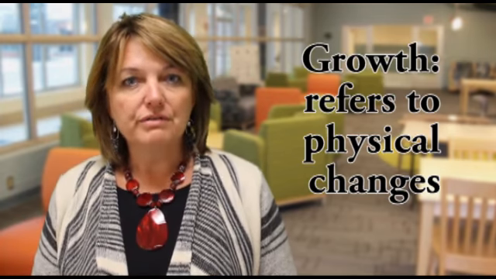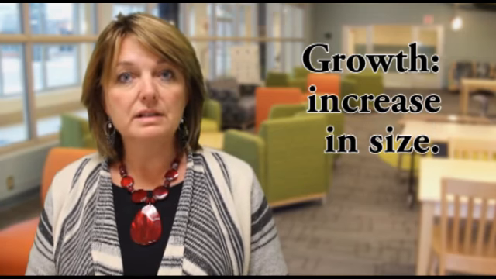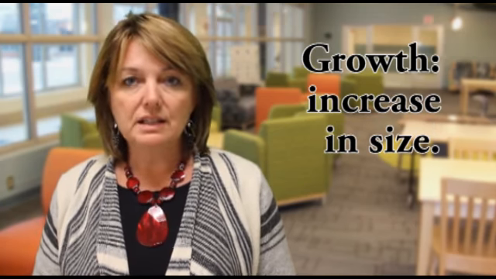We're talking about principles of growth and development. So before we begin that, we need to define what is growth and what is development. What's the difference? Growth refers to physical changes. It's an increase in size. And our bodies increase in size because our cells multiply as well as they enlarge. This continues throughout our life.